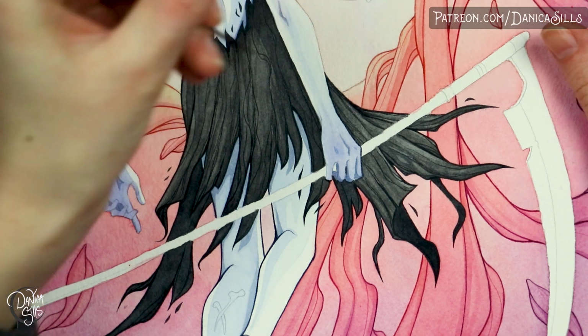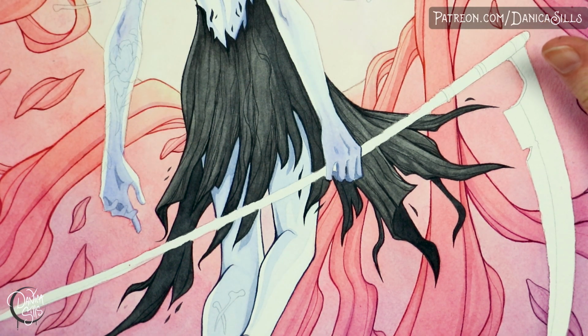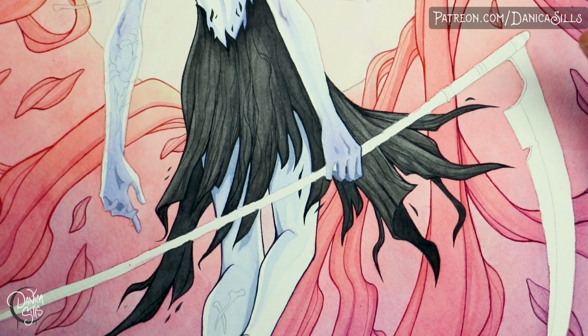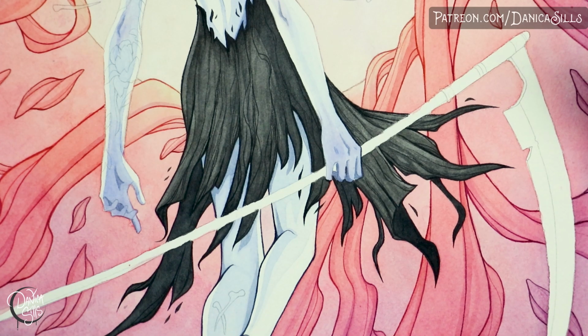It helps her to really stand out from the background that has a lot of lines and details that are happening around her. I love designing the dress for this piece. It was probably my favorite part to draw and to figure out.